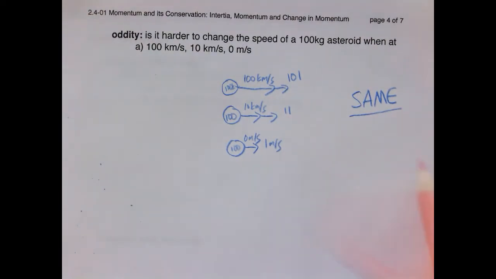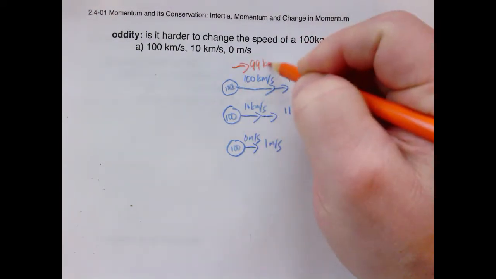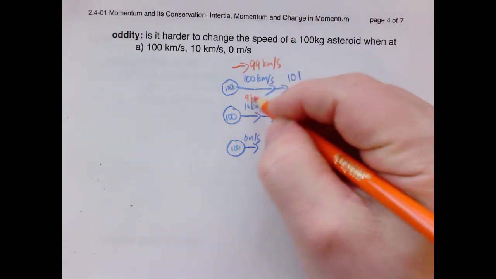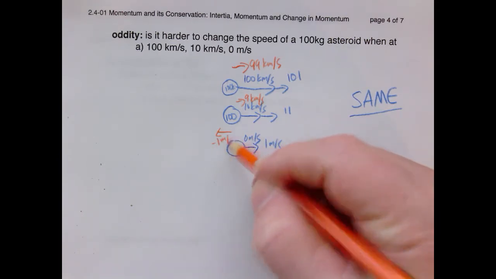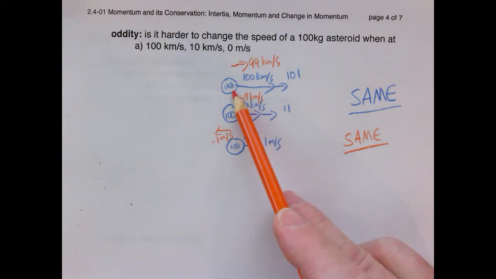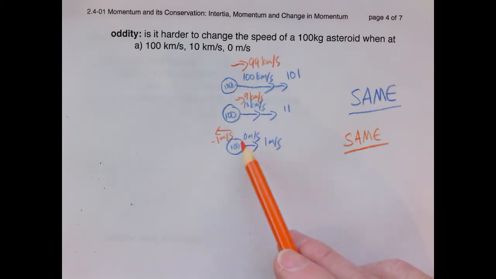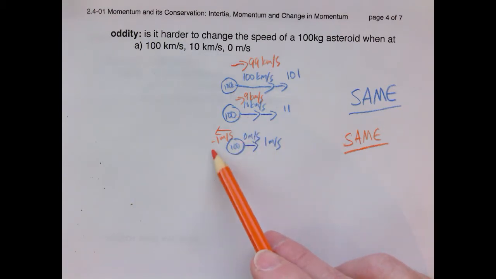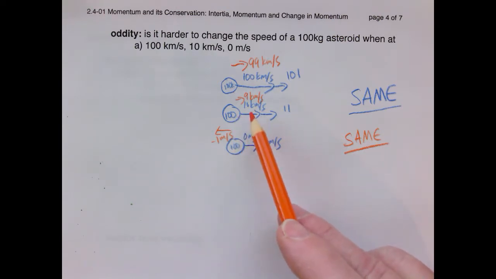Similarly, if we were to ask, what if we were to change its speed so it were only going 99 kilometers per second, or 9 kilometers per second? Or we want to change it in this direction to -1 meters per second. Well, now, based on the last example, you'd probably answer that it's also the same, and that would be true. But again, that's not obvious. We're slowing this down by 1 kilometer per second. We're slowing this down by 1 kilometer per second. And this one, we're changing its speed by 1 meter per second this way. Notice I changed my words because of language, but physically the same exact thing is going on.